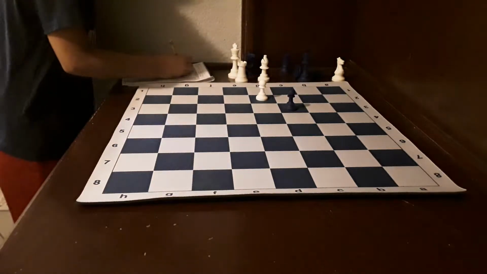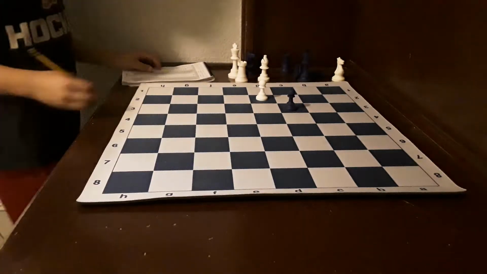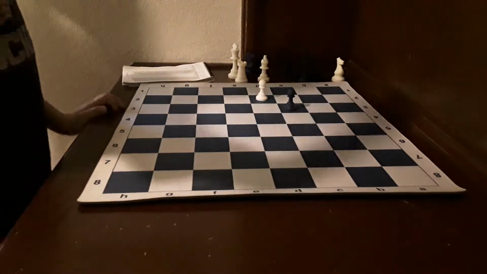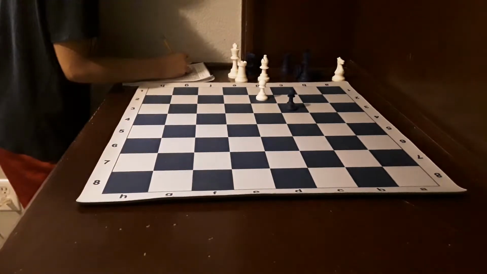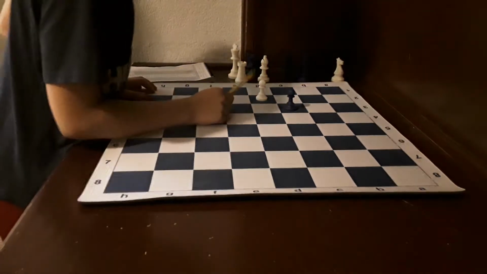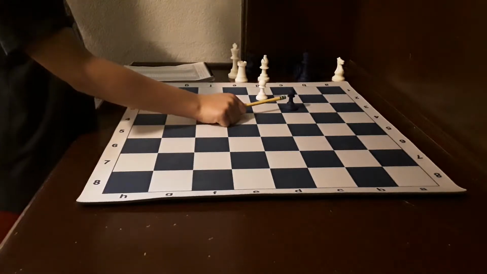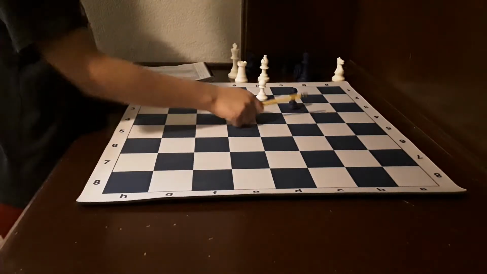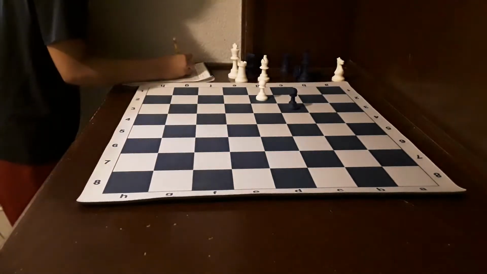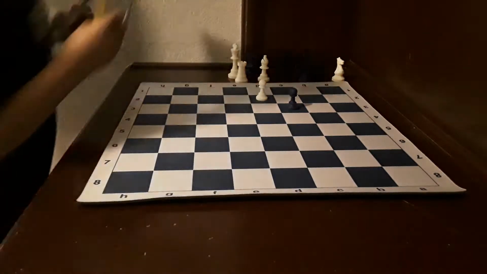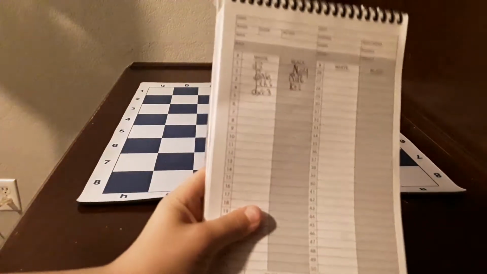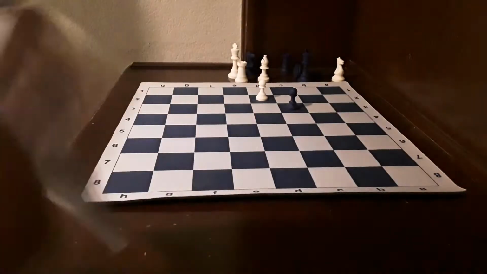So that would be D. And then you would write a little x, and then write the square that the piece you want to take is on. In this case, C3. So it's D, x, C3.